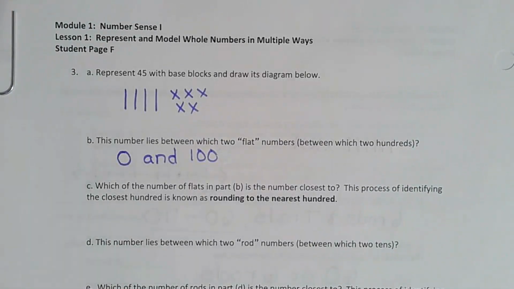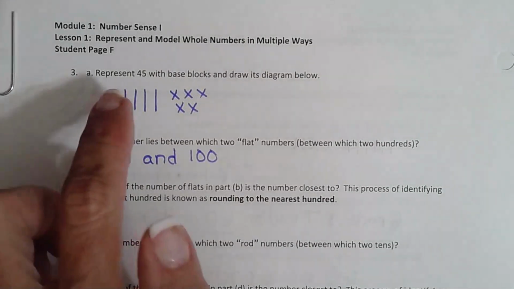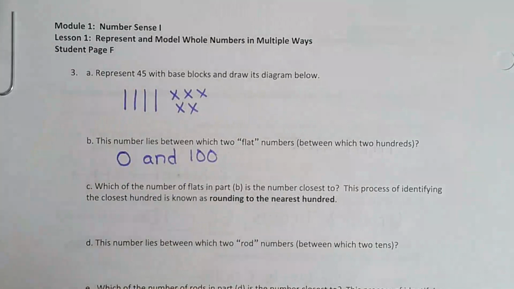So anytime the number's smaller than what you're rounding it to, then you go from 0 to that number. So if it said between what thousands number, you'd say it's between 0 and 1,000. And then you have to decide which one it's closest to. Well, 50's in the middle and 45 is smaller than 50.